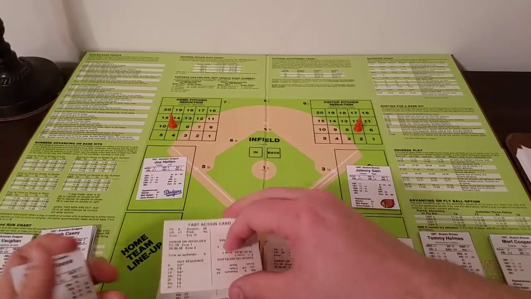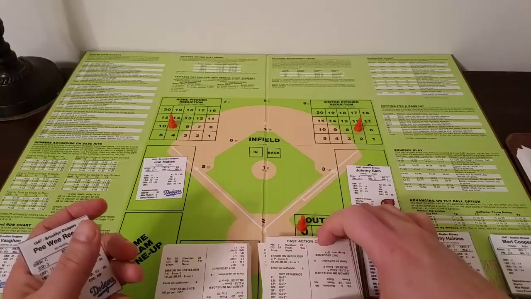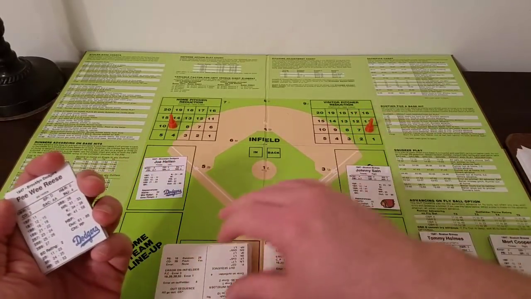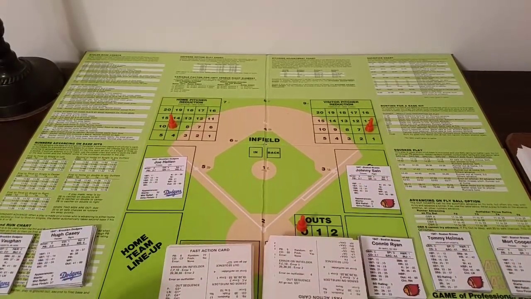And that will bring up Pee Wee Reese. So Pee Wee steps to the plate against Johnny Sane. 8, we're under Pee Wee. 22, so Pee Wee gets a base hit to right field. Will knock Sane down to a 6. Check for an error. There is none, but it's a 1-out single for Pee Wee Reese. And now the pitcher, Joe Hatton, is up.